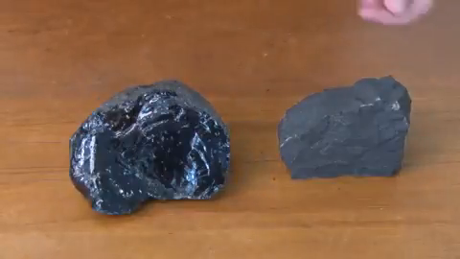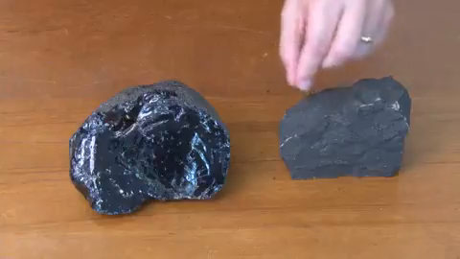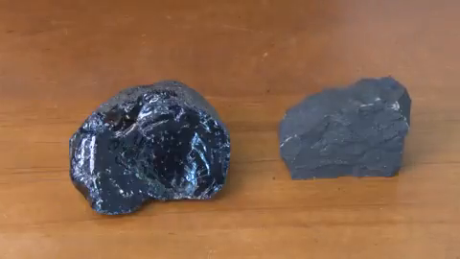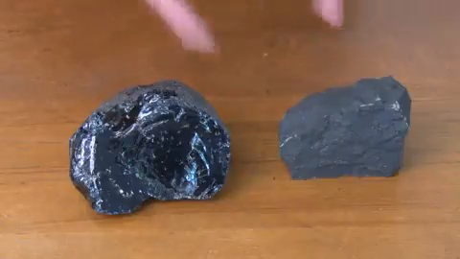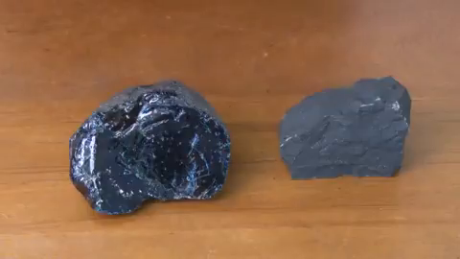So these are extrusive igneous rocks. We know they're extrusive because they have very small grain size. This meant that the rocks cooled very quickly. In this case, we're looking at a basalt. In this case, we're looking at obsidian.